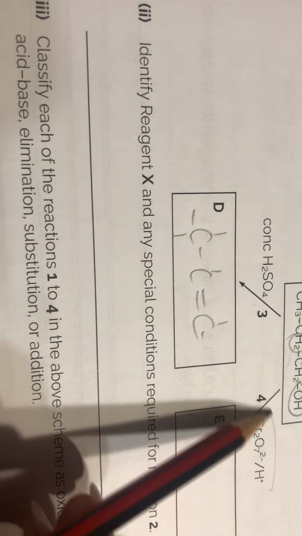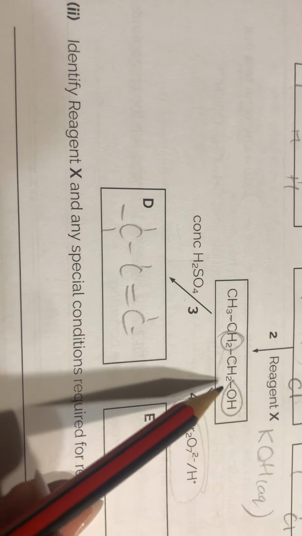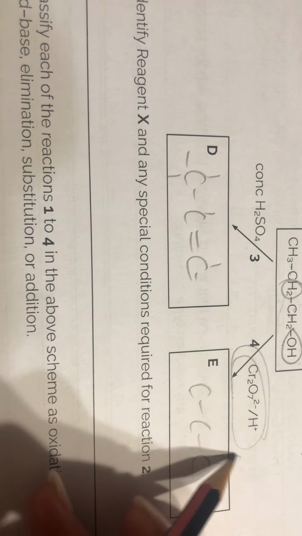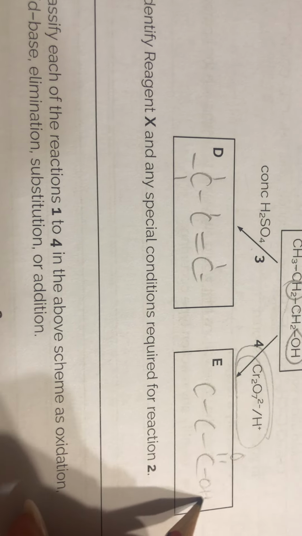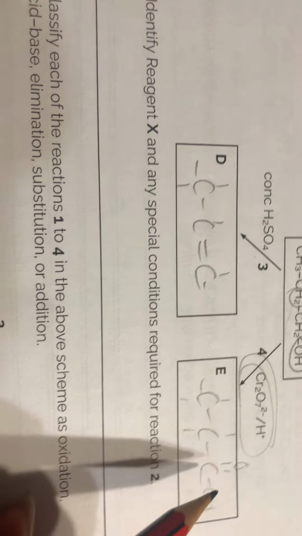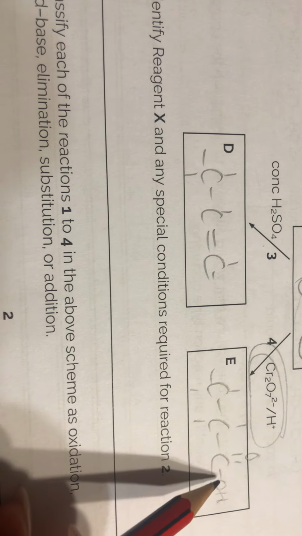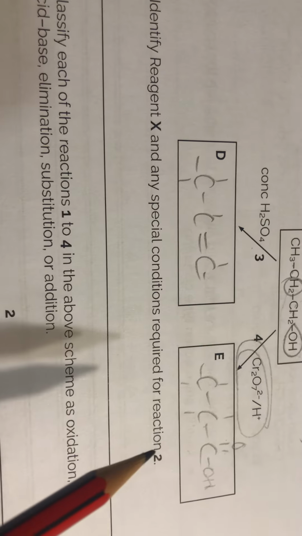Right, and this is an oxidant. So that's going to oxidize this. So we're going to stick with our 3 carbons. We're going to make a carboxylic acid. Just don't forget, once you've got a carboxylic acid, you don't have another hydrogen coming off this carbon. It's already got its 4 bonds. Okay, reagent X, we've done.